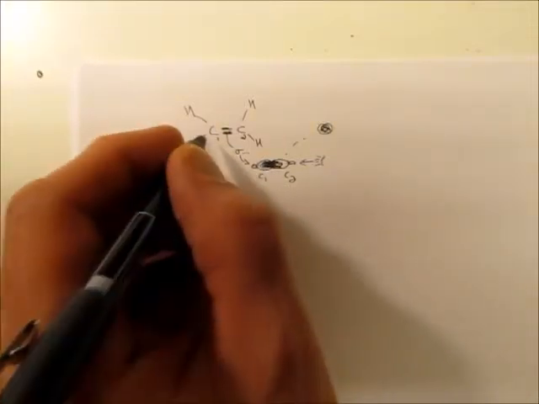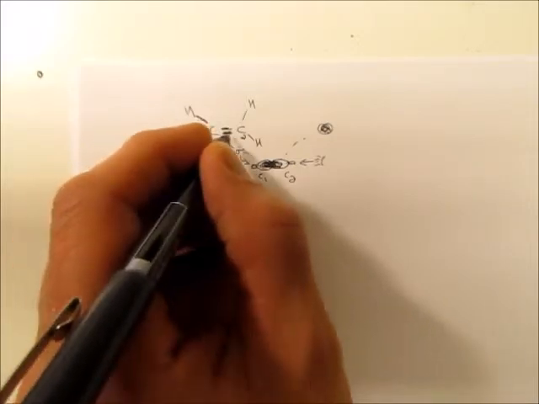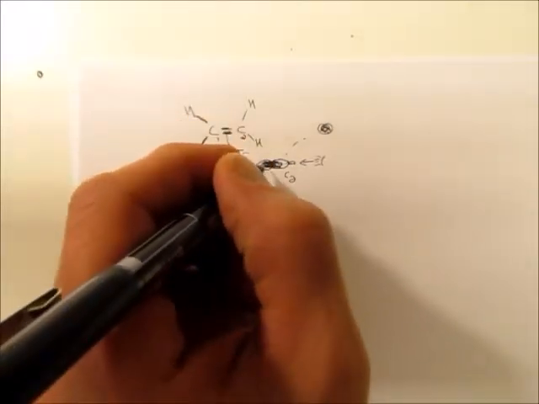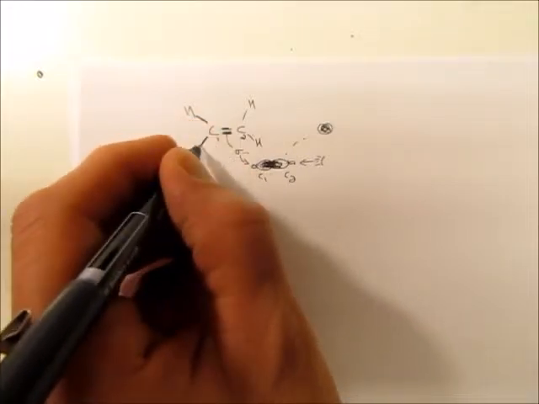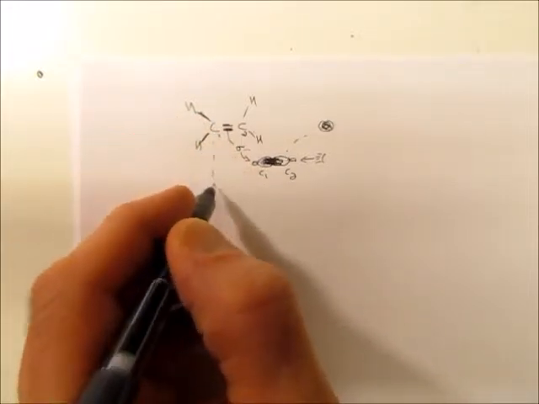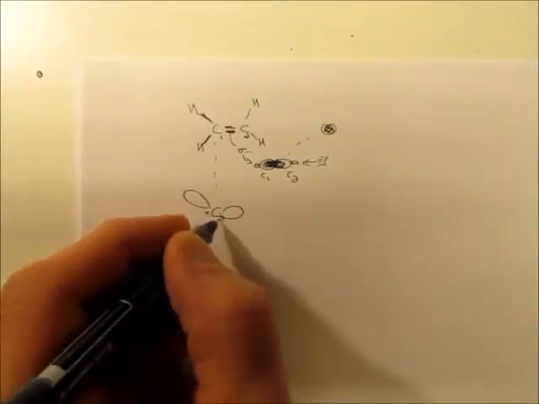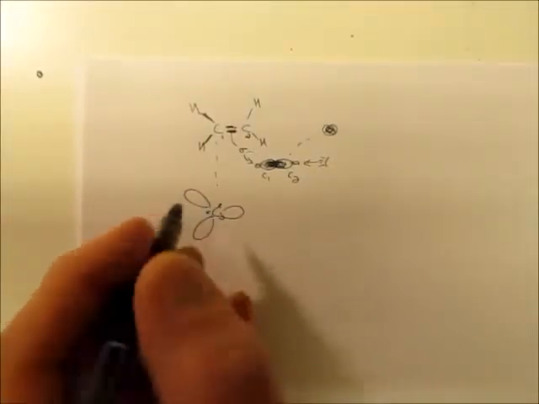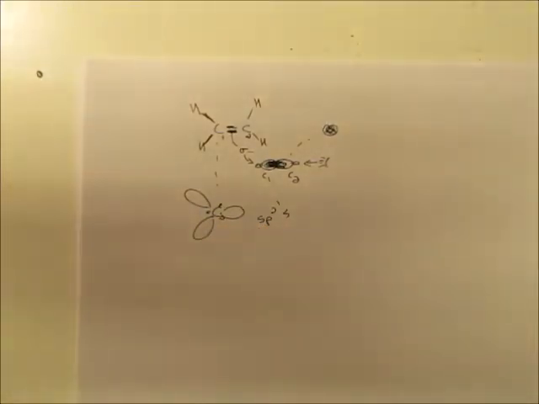We know we need hybrid orbitals, and the other thing we've been told is that the other remaining sticks are also going to be hybrid orbitals. So how are we going to make this carbon have 1, 2, 3 hybrid orbitals? Well, I think we already know they're going to be called sp2s.